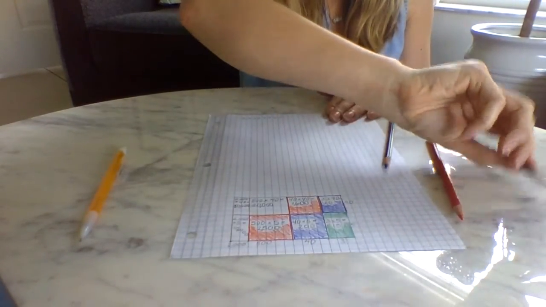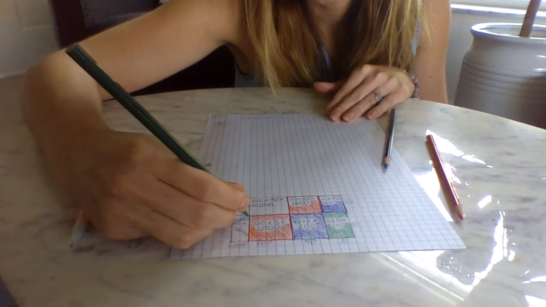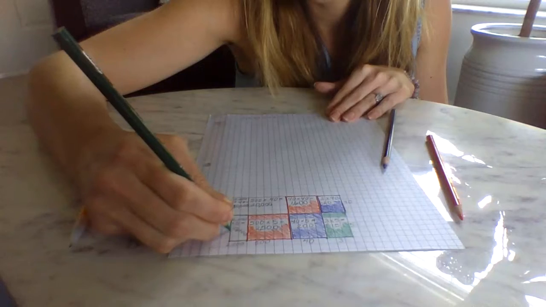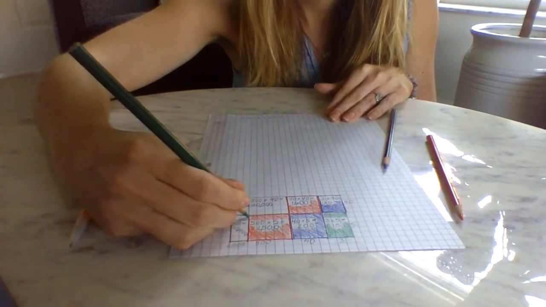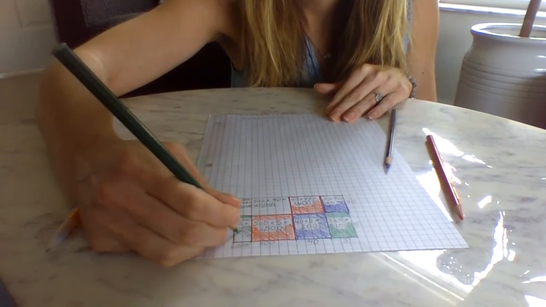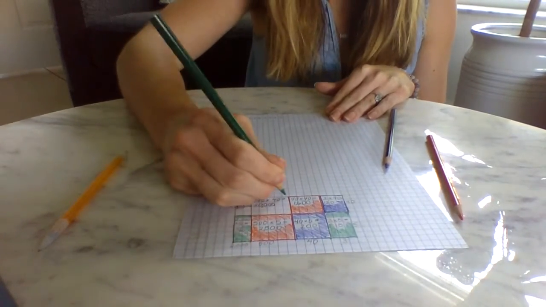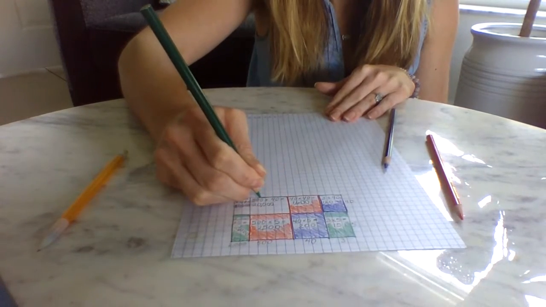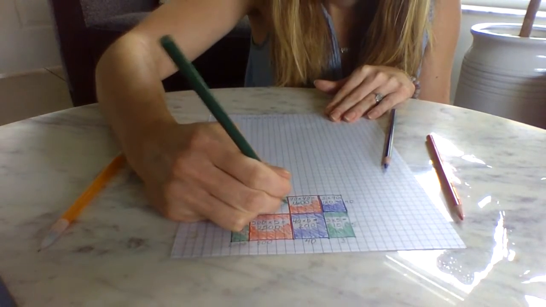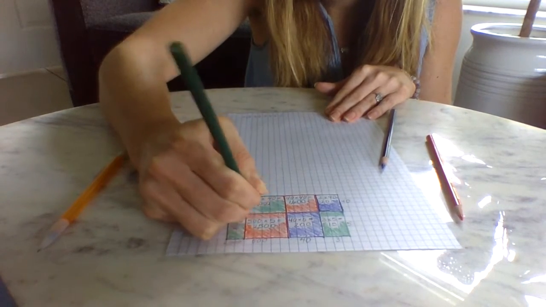Our thousands will be in green. We have thousands times units is thousands. And hundreds times tens is also thousands. 2 thousands place values in our answer when we've multiplied a 4-digit multiplicand by a 2-digit multiplier.